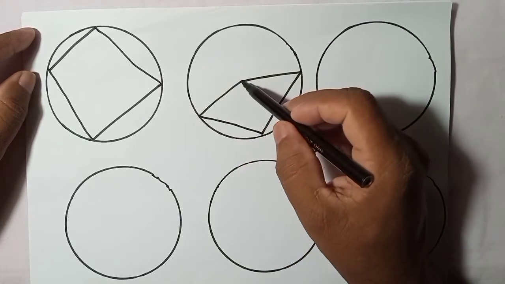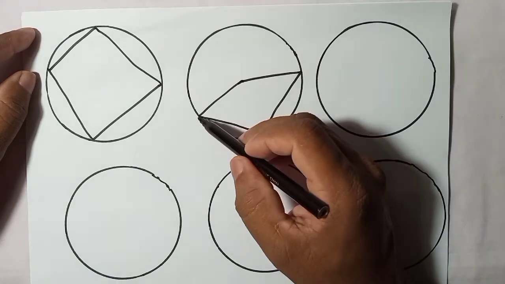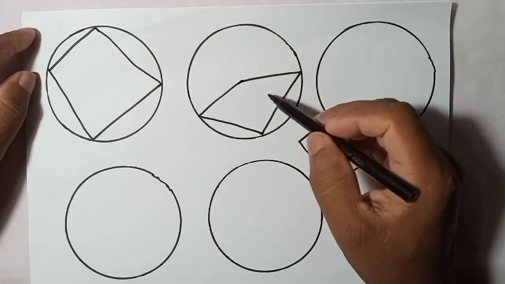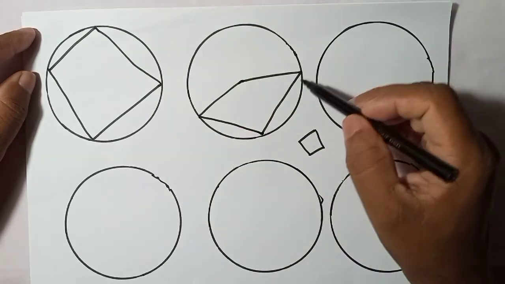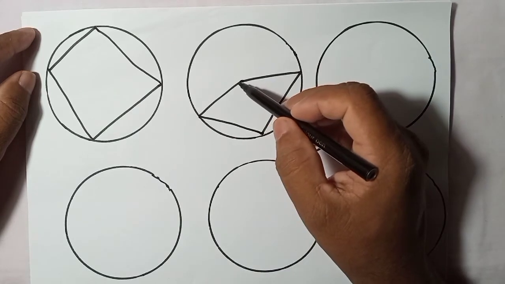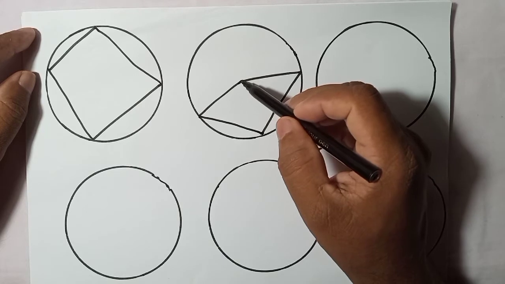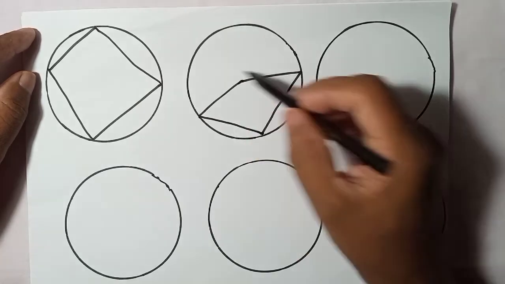Here one vertex, here one, here one, here the last one. In this diagram, three vertices are on the circle, but this vertex, this corner, is not on the circle. It is the center of the circle. That's why this is not a cyclic quadrilateral.